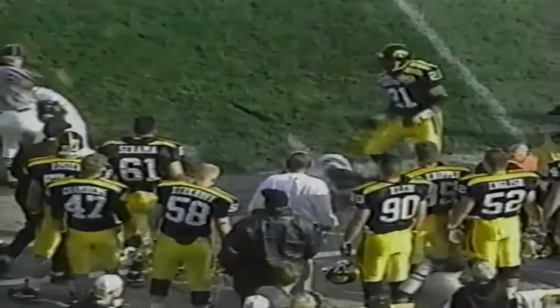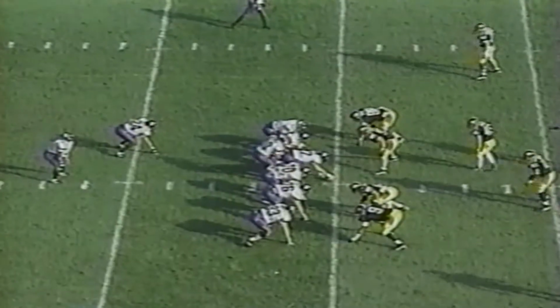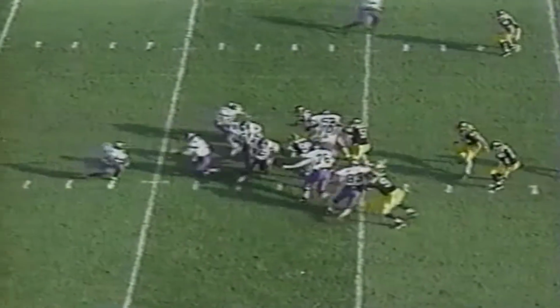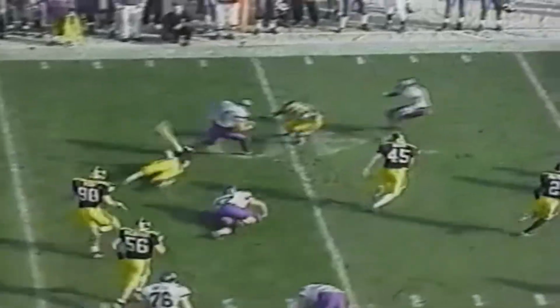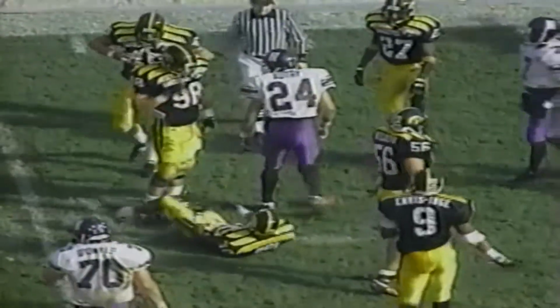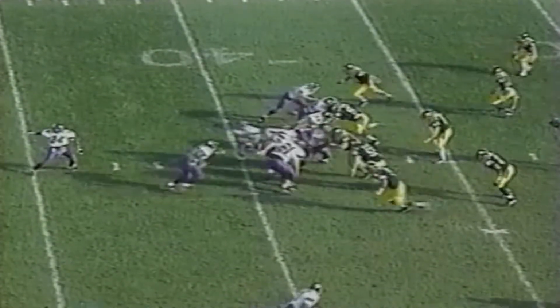Lundy, right side, 40. Inside the 35, gain of 7. However, Northwestern is penalized 10 yards for holding. So 1st and 20 from midfield. Schnurr again wants to throw. Looks, now throws out to Autry. He's at midfield. 45 inside the 40 before he's brought down by Billy Coates. Make it 2nd and 7, ball resting at the 37.